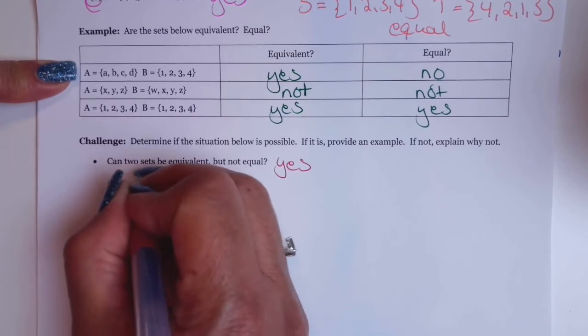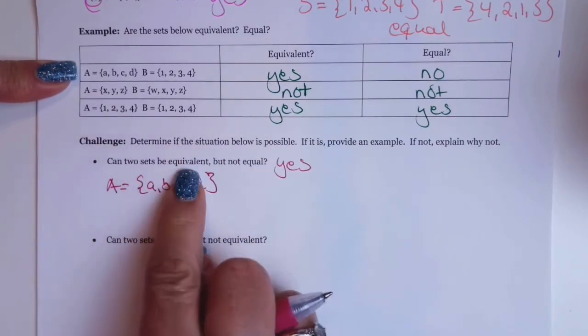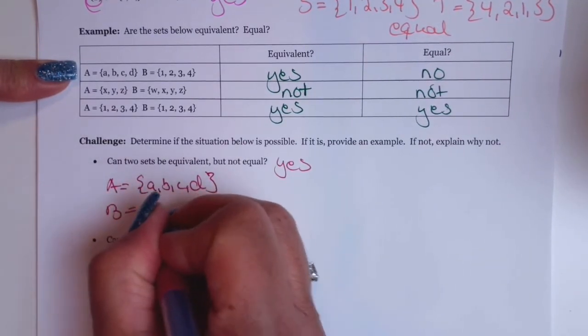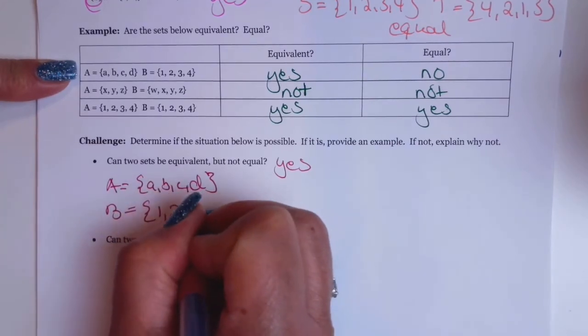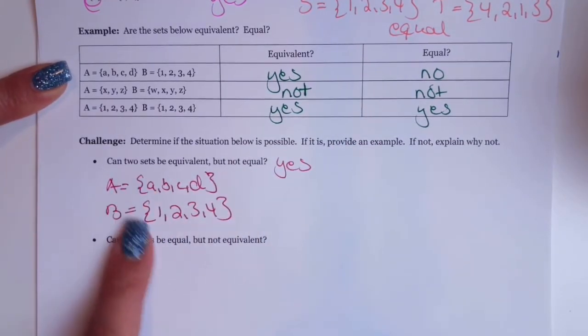If we have a set A that is A, B, C, and D, again, equivalent means that it has to have the same amount of elements. The cardinal number has to be the same. But they are not equal because they don't have the same elements.